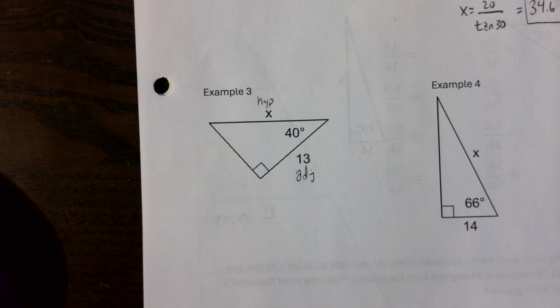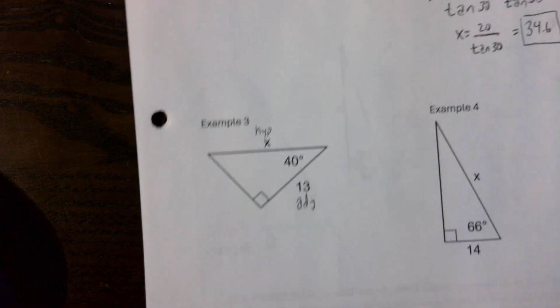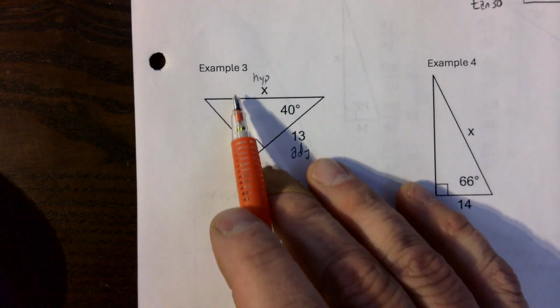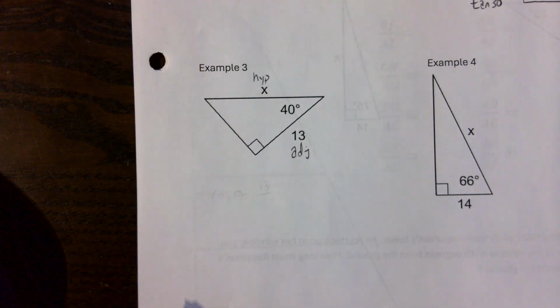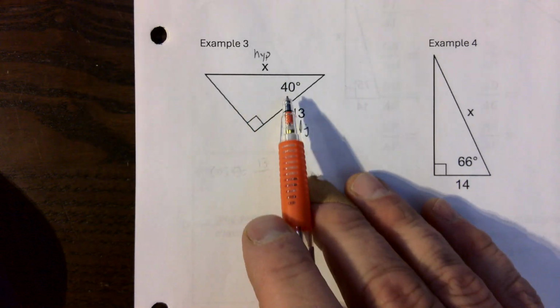Alright, we're going to continue on, looking at example 3. This is Math 2.4 on trigonometry, part 2. For this one, we are on example 3. It's where we did example 2 on the last video. And so for this one, here's our angle.